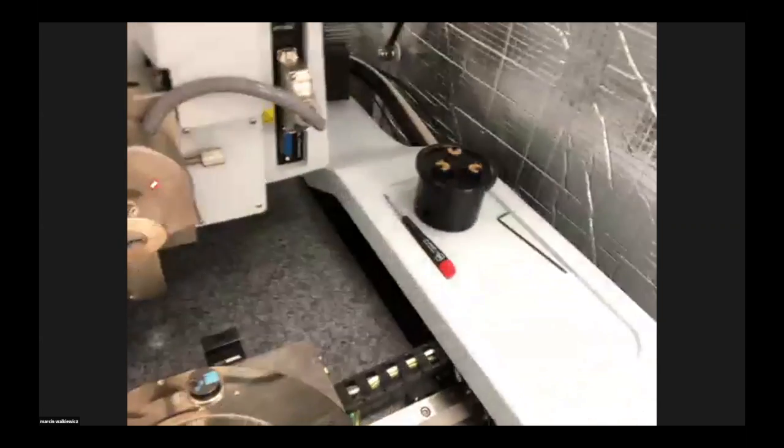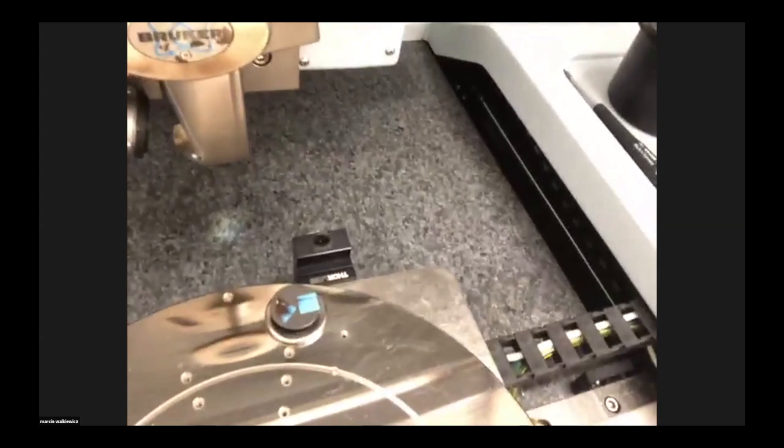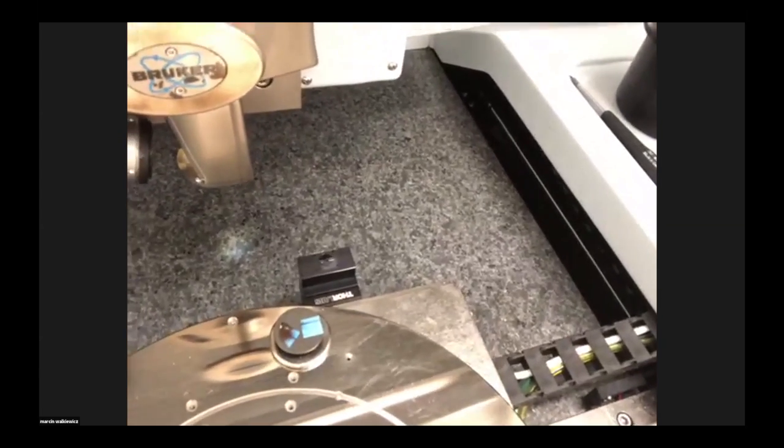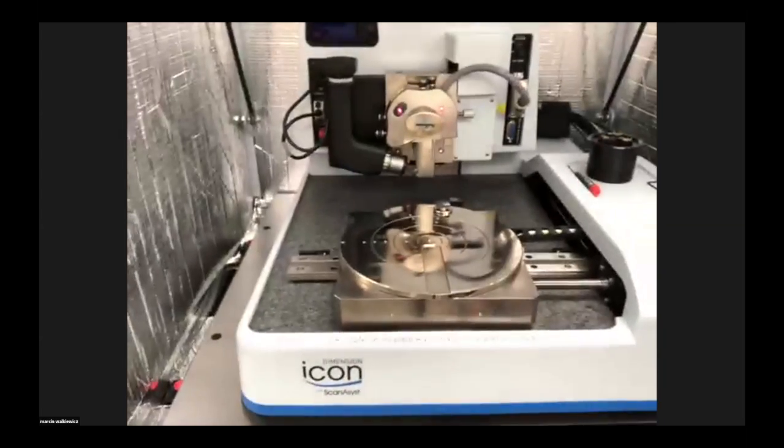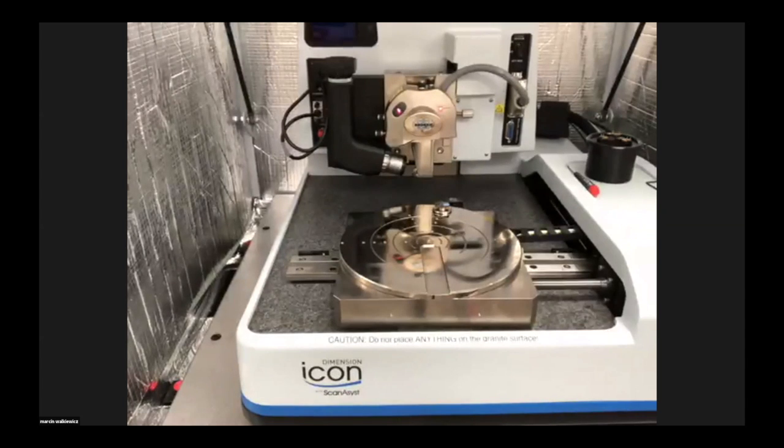Angela gave me the wings. I prepared them. You can see them here on the stage. That's the sample with the wing. All right. Now we're going to send it under the microscope.